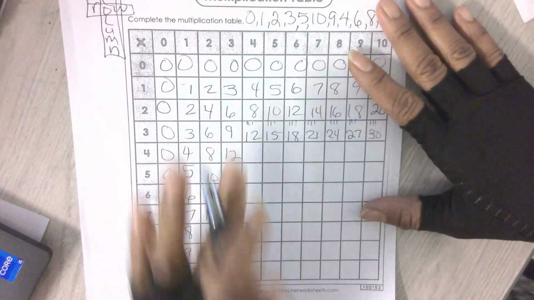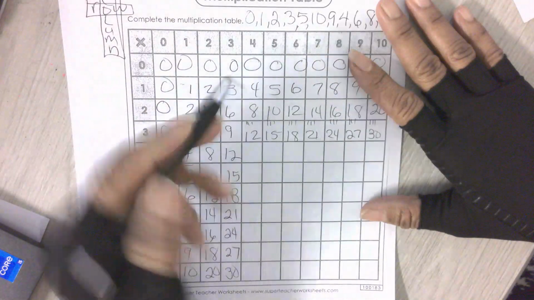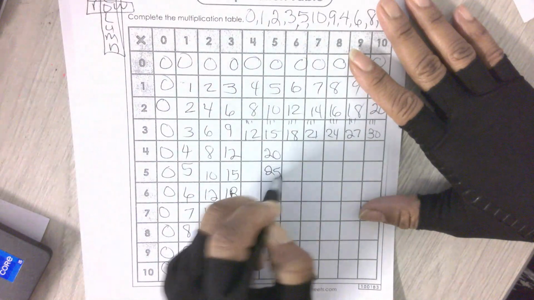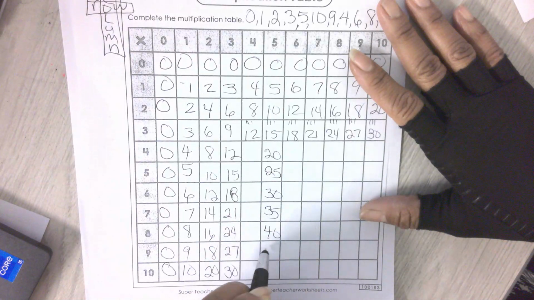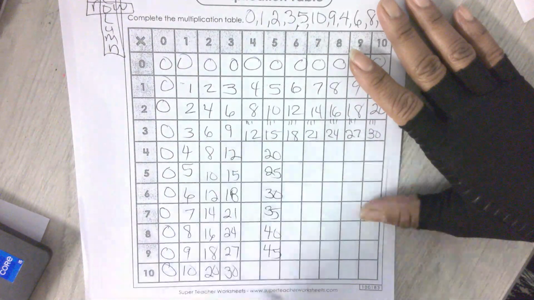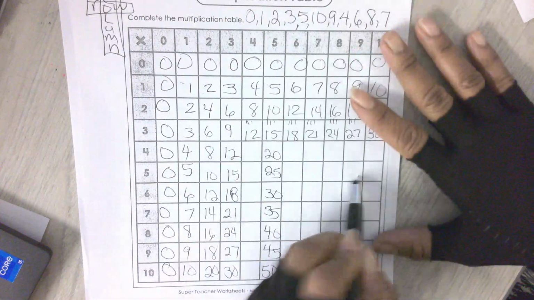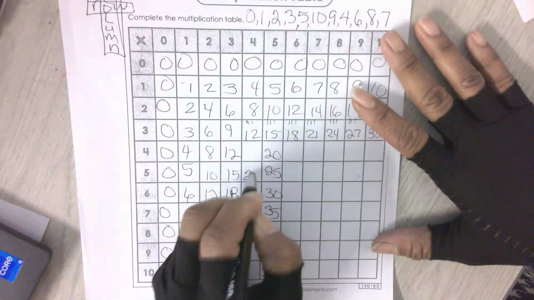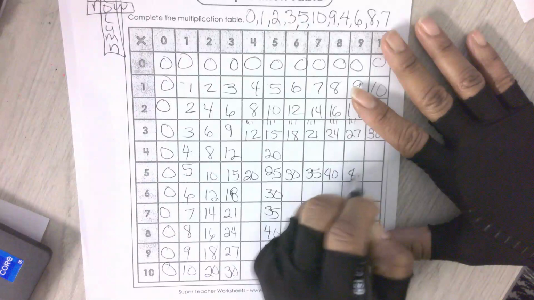Now we're going to skip the 4s. We're going to do our 5s because we know the 5 songs, 0, 5, 10, 15, 20, 25, 30, 35, 40, 45, 50, okay? And then we're going to do our rows going across. Don't worry about the 4s. They will fill themselves in naturally, 45, 50. Here's our other 5s, 0, 5, 10, 15, 20, 25, 30, 35, 40, 45, 50.